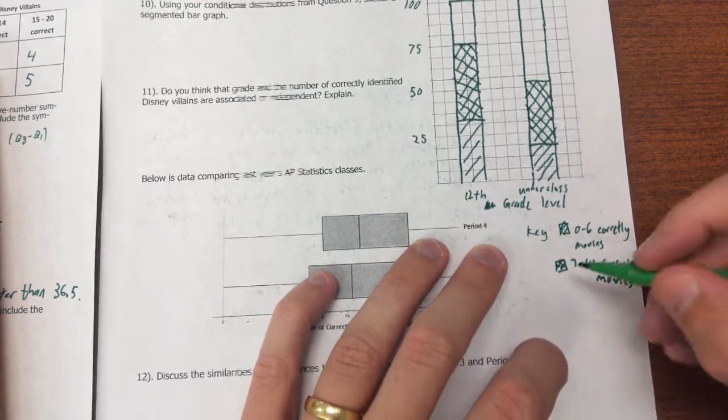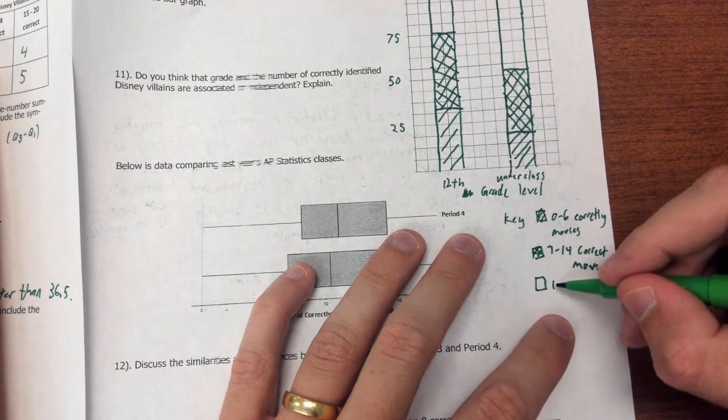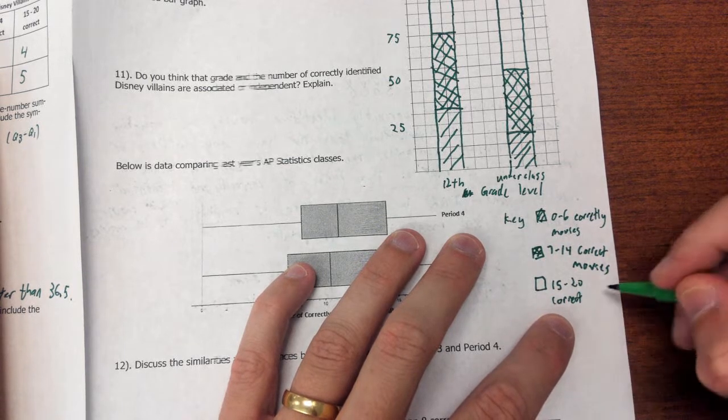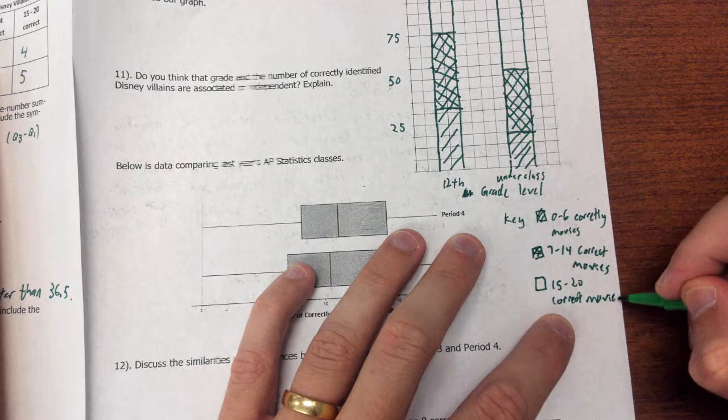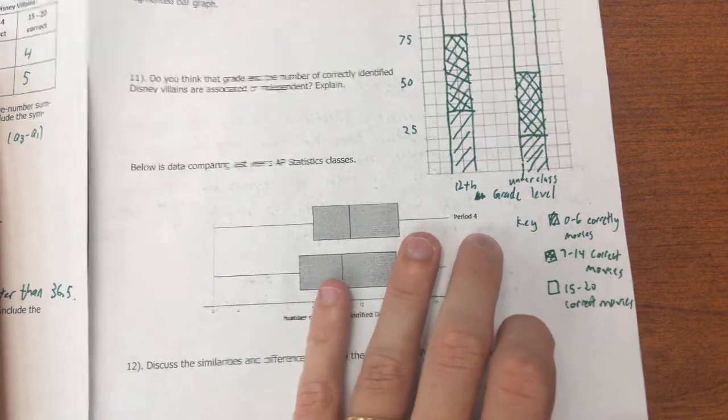And then our last one is going to be nothing filled in. That's going to be our 15 to 20 correct movies. So if you create a segmented bar graph, make sure you include a key.